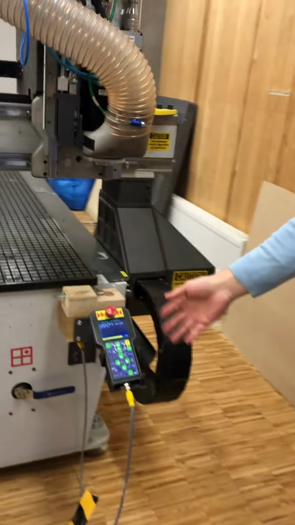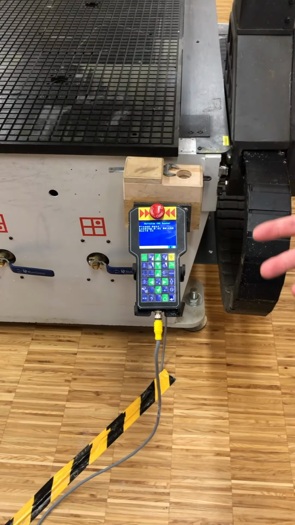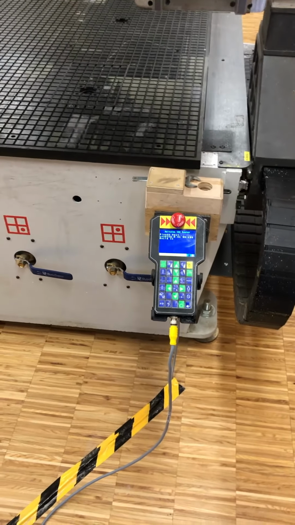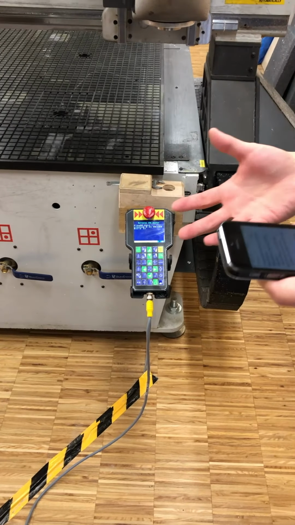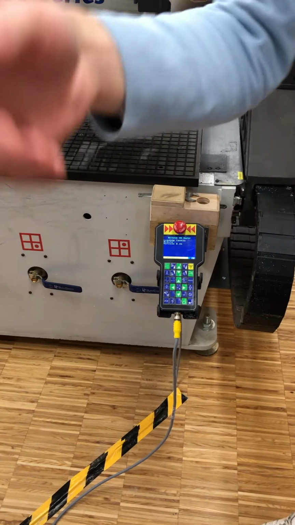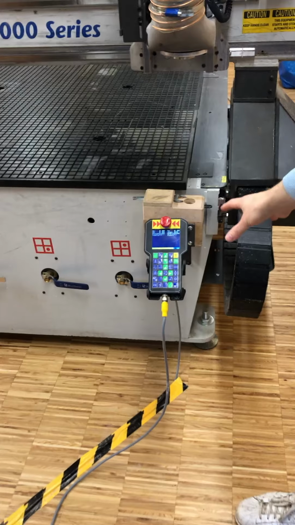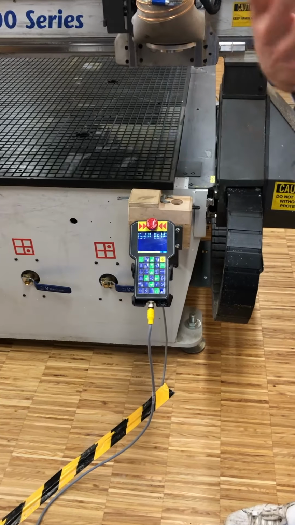And this is the controller. This is where you control the machine, where you interact with it. The instruction file, the G-code file that you send to the machine, is synchronized from a server. It's synchronized from this computer. So there's a local storage folder there, which is synchronized to the controller, and from there you can load your file.